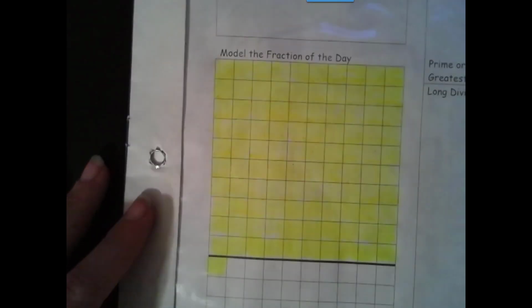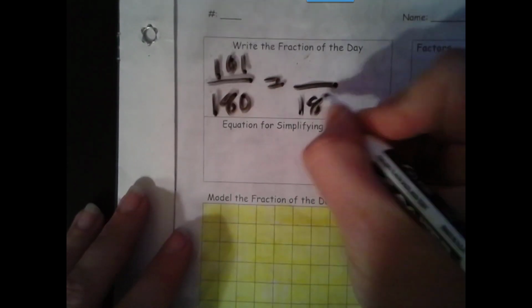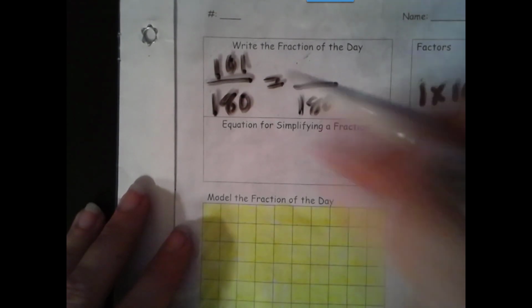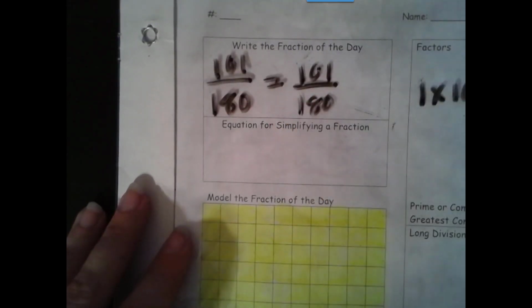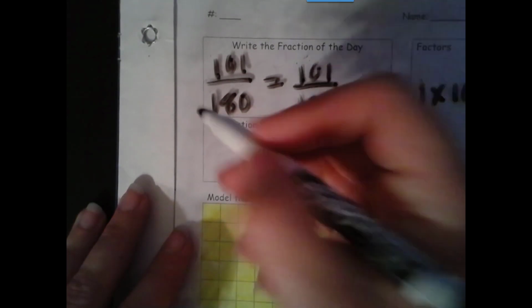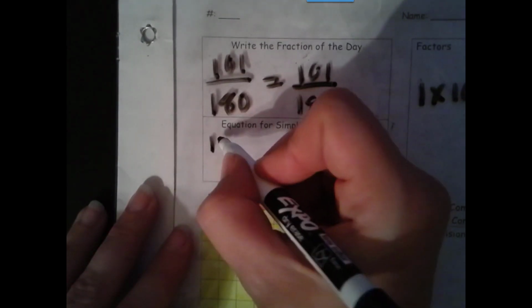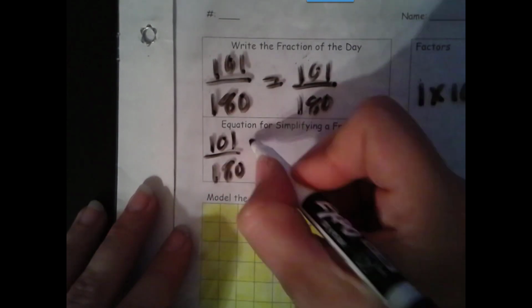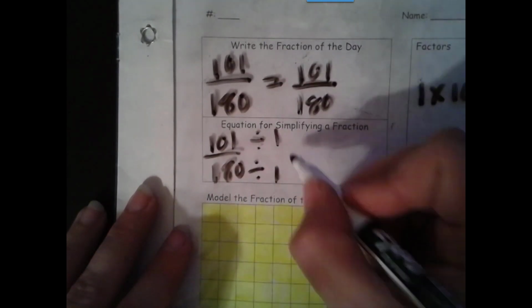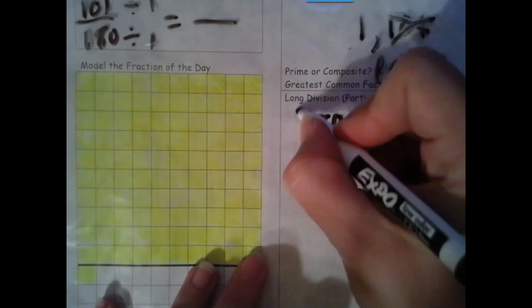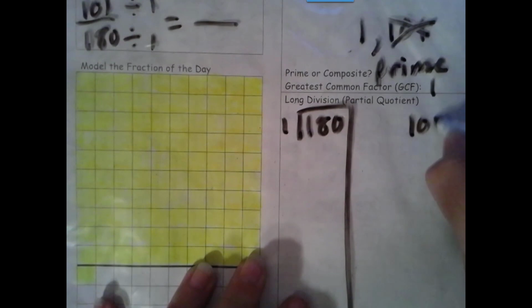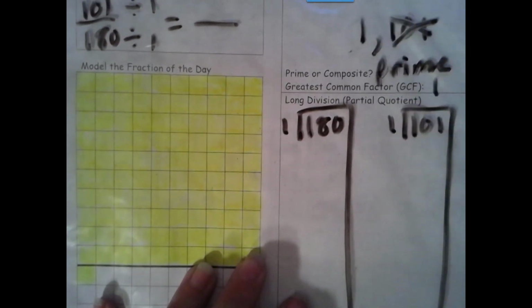So let's make our groups of 1. Done. How many total groups of 1 do we have? We have 180. How many total groups of 1 are shaded in? 101. So we proved our division with our model. Let's go ahead and prove it with our algorithm, making groups of 1. So 180 divided by 1. And 101 divided by 1.